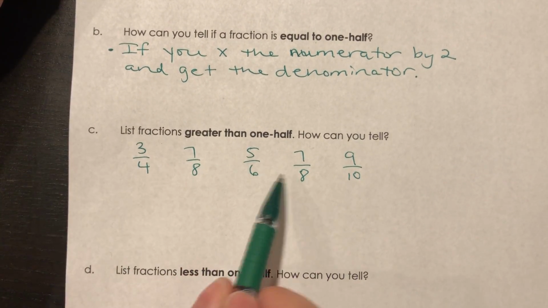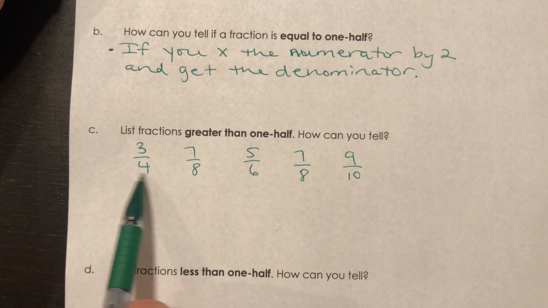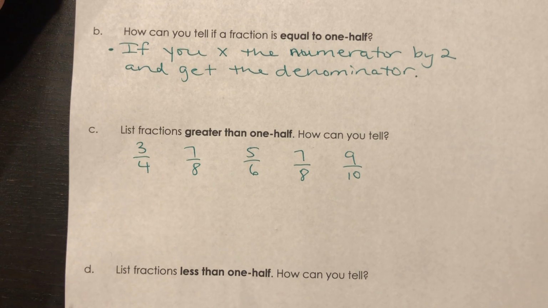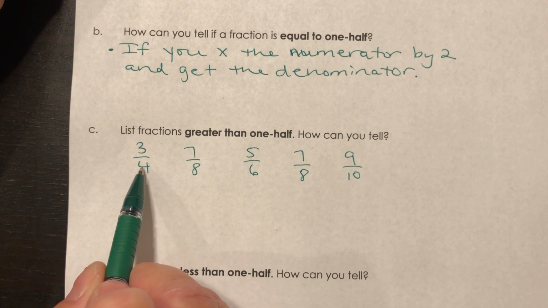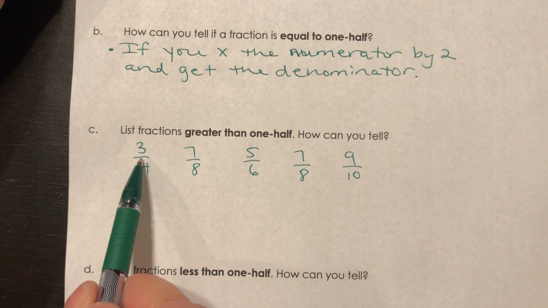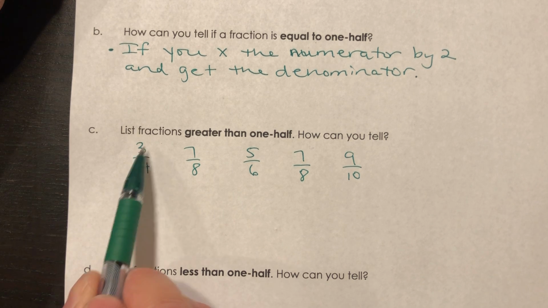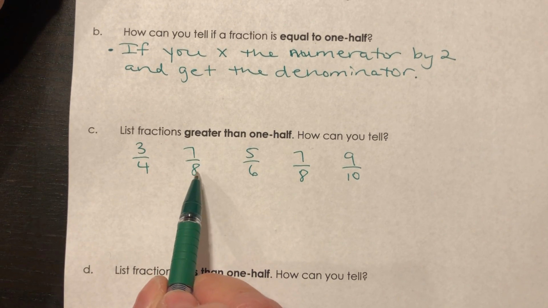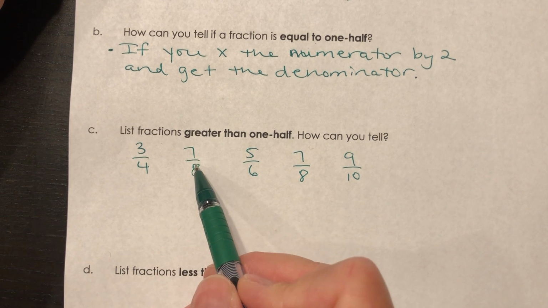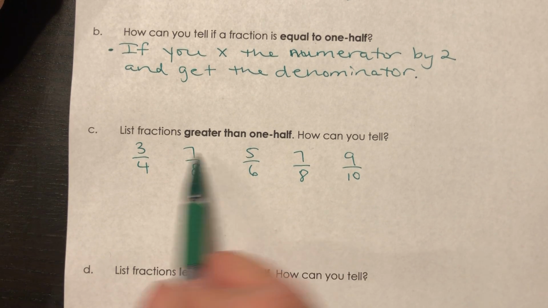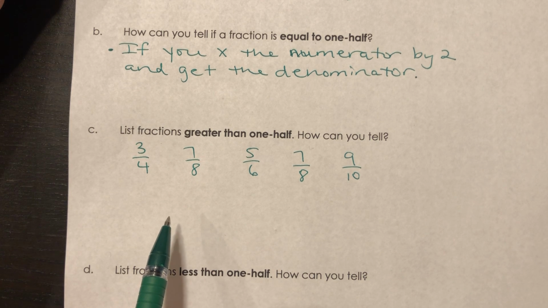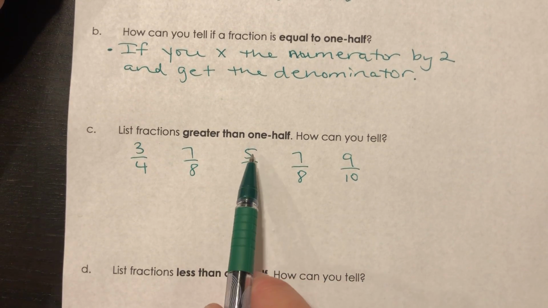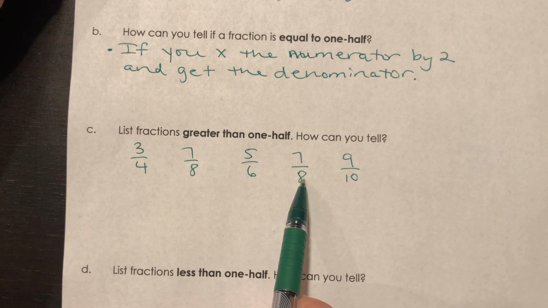So all of these right here, I just said, if you divide the denominator by 2, you get more than that as your numerator. So 4 divided by 2 is 2, right? I know that 2/4 would be equal to 1/2, so 3/4 is more than a half. For this one, my denominator is 8. 4/8 would be equal to 1/2. Having 7/8 is more than that. 3/6 would equal 1/2. 5 is more than 3.